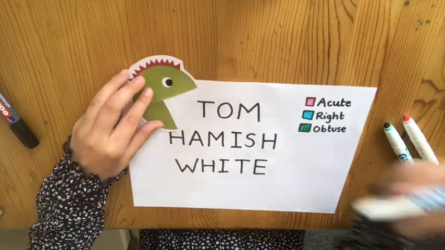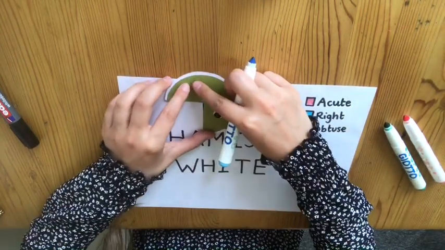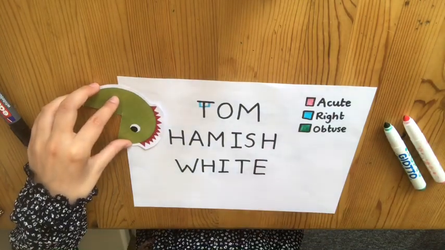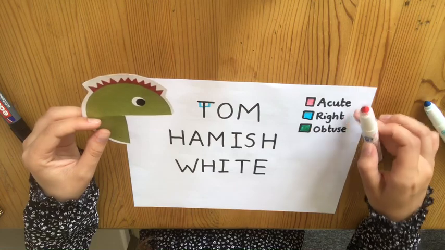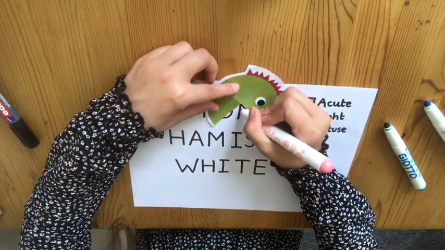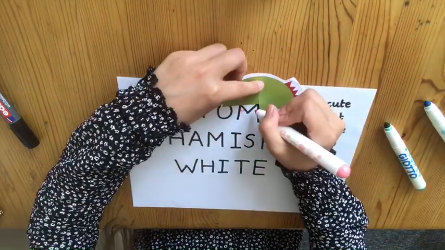So this is not my name, this is a name I've made up. Pretend my name is Tom Hamish White. I'm going to use my key again to find acute, right and obtuse angles to label the types of angles that I find within my name.